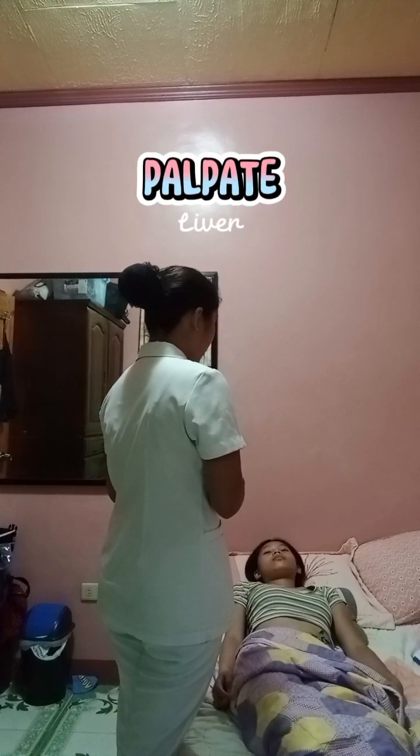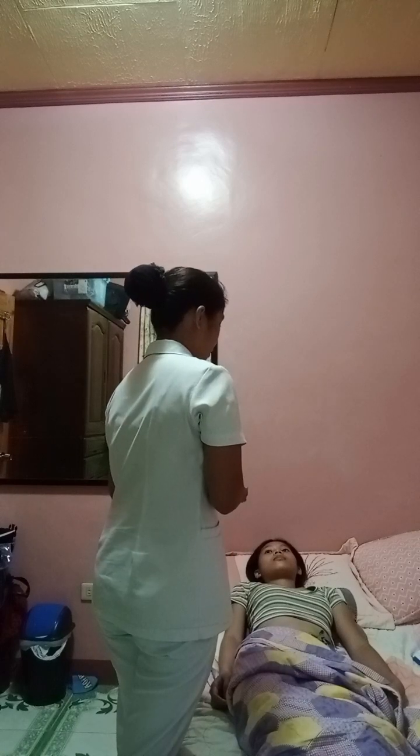Next, I'll be palpating your liver to assess for consistency and tenderness that might indicate vascular engorgement or tumor. So I'll be placing my left hand at the 11th and 12th ribs and the other hand pointing towards your head. Alright, I want you to inhale, and I'll be pushing my fingers upward, then relax. Alright, so the lower edge of your liver is smooth and even. No tenderness is found either.